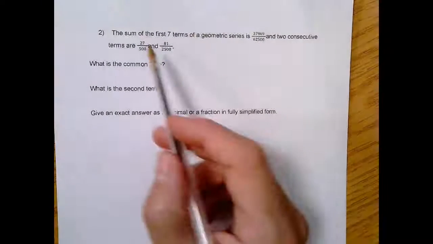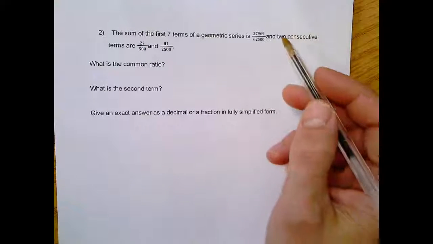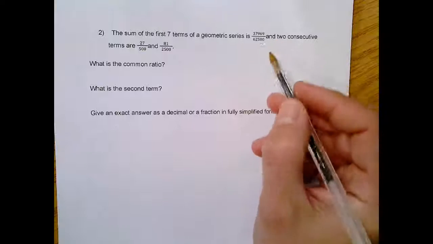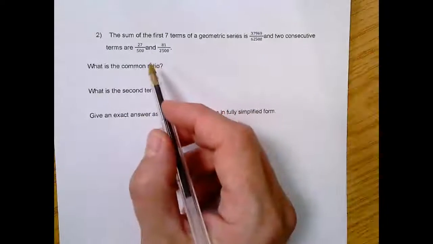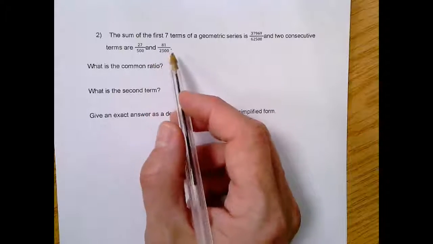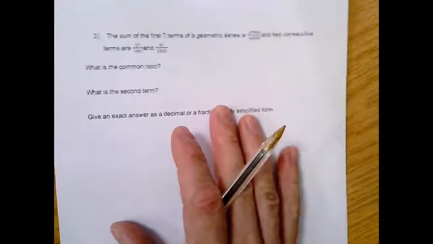All right, the question says the sum of the first 7 terms of a geometric series is 37,969 over 62,500, and two consecutive terms are 27 over 500 and 81 over 2,500. A lot of really important words here. First things first, let's break down what they give us, break down what we know.